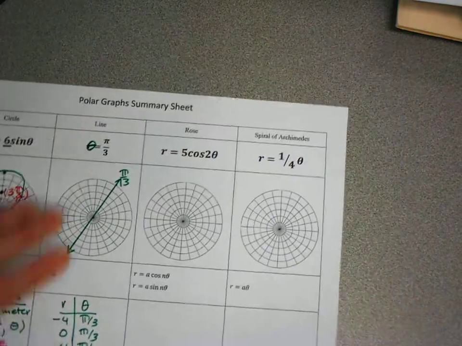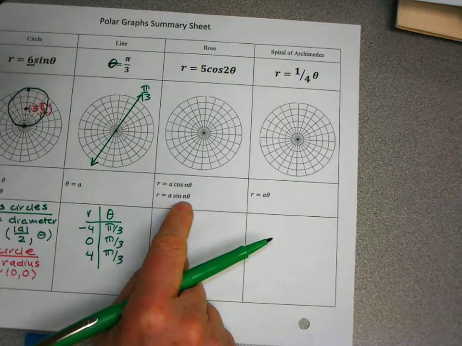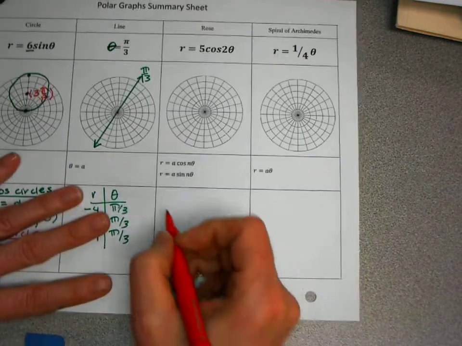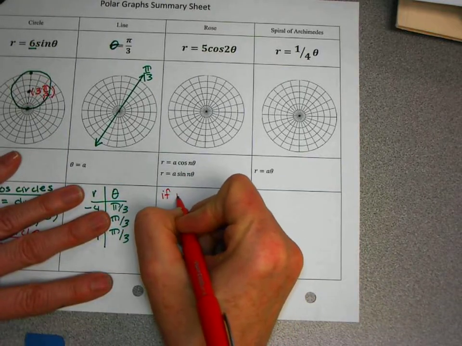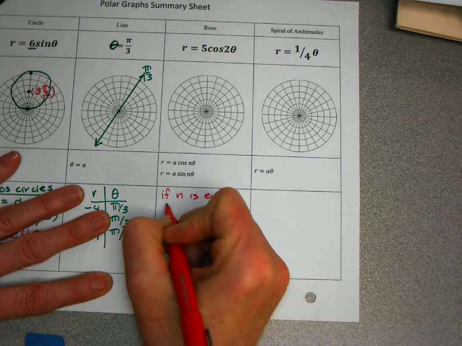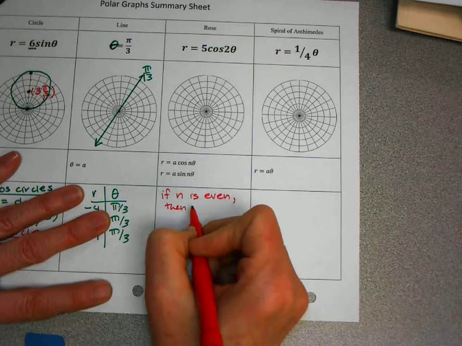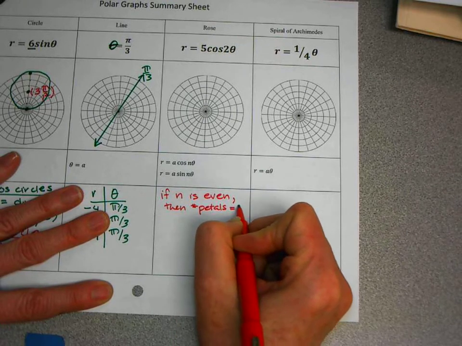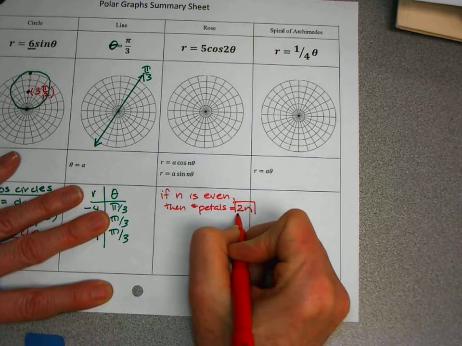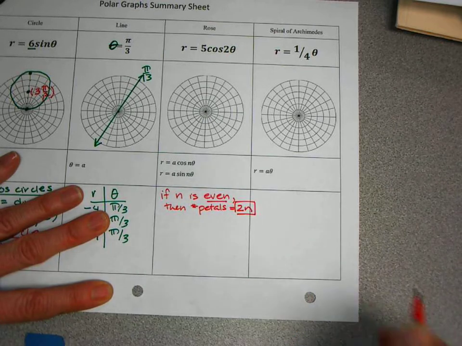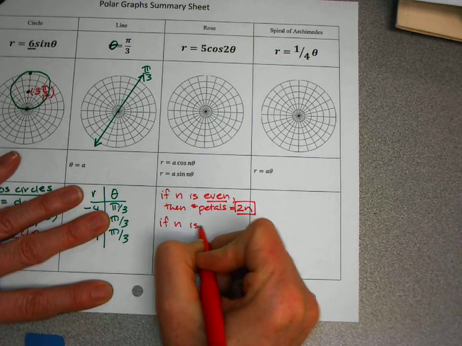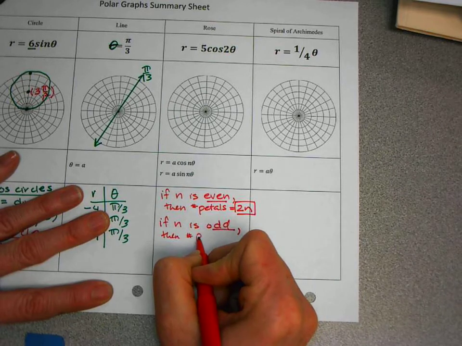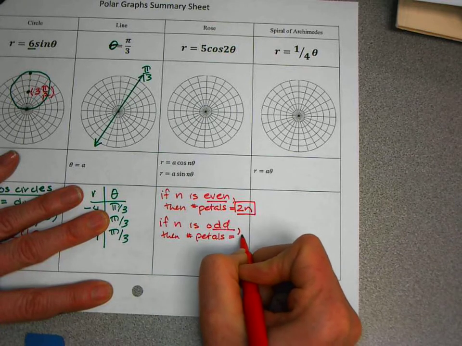Okay, roses. Roses are of the form r equals a cosine or sine of n theta, and there are a couple of rules to remember about roses. If n is even, then the number of petals is equal to 2n. If n is odd, then the number of petals equals n.